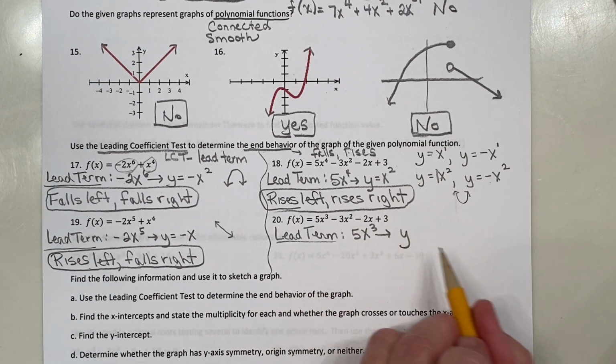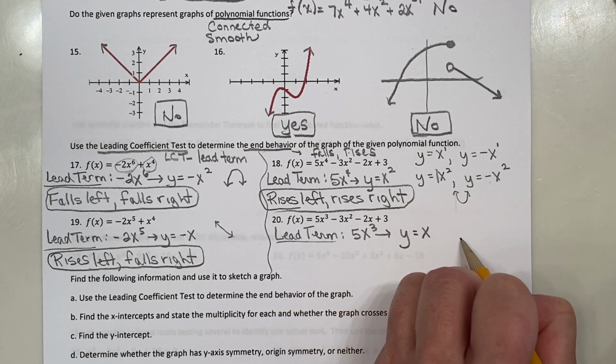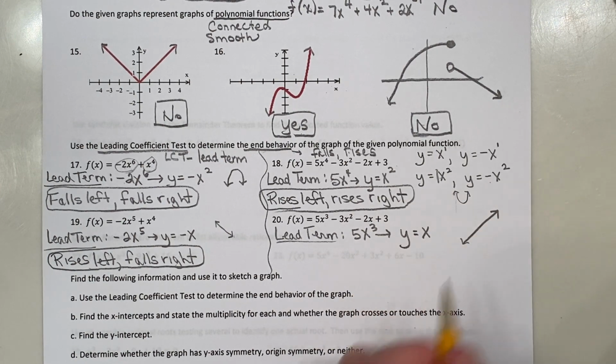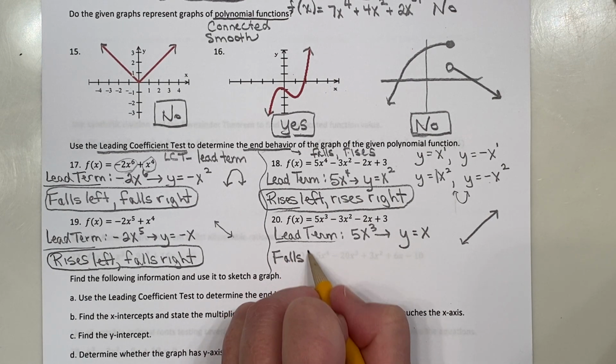This term resembles y equals x, odd exponent, positive coefficient. And if we remember, this graph looks something like that. It rises. So falls on the left, rises on the right.